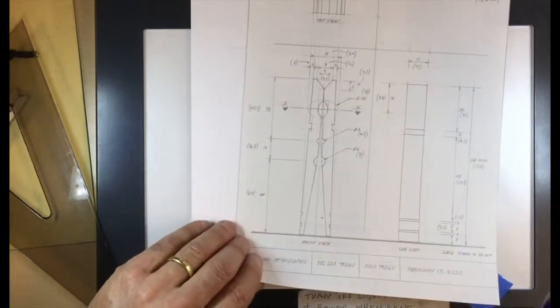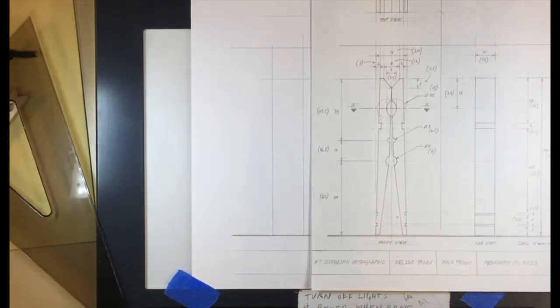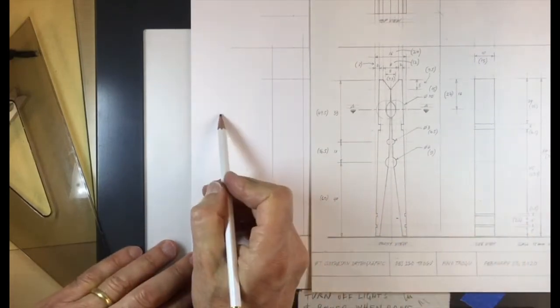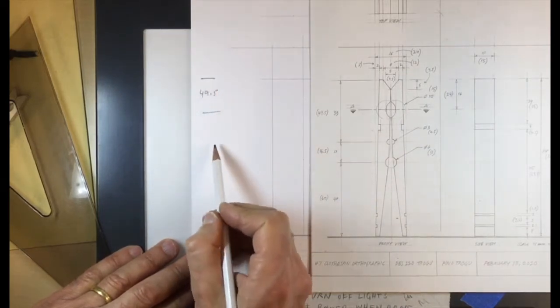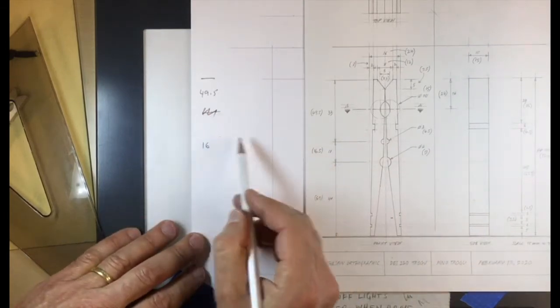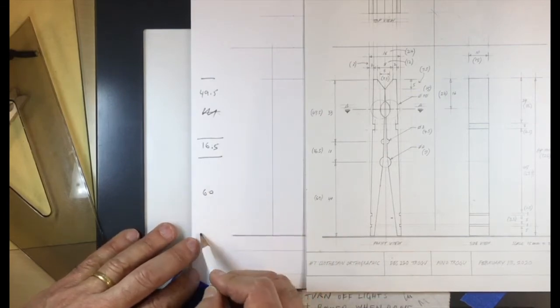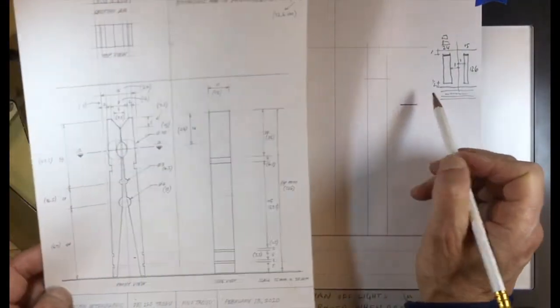Let's see, maybe I'll just draw it on the side here. Where's my other pencil? Yeah, since we have room, I'll just put it here. So this is 49.5, 16, oops, 16.5, and this is 60. And then here, it's 16.